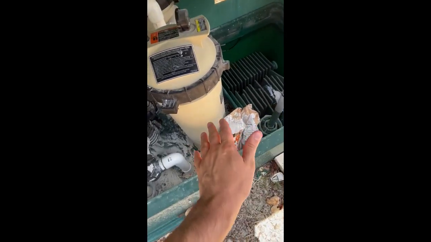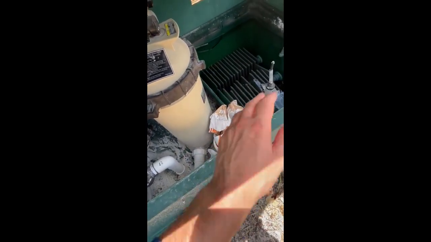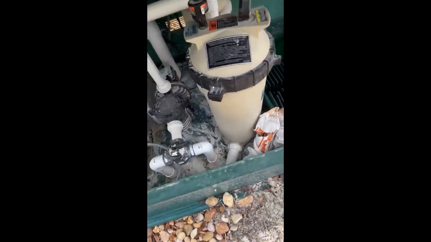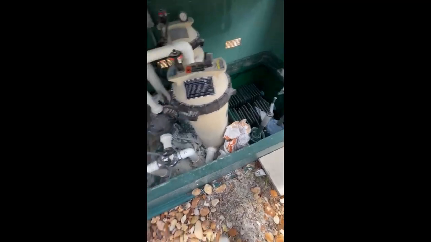What do we do when we want to clean this? We clean this about once a week to get rid of all the debris in there, right? We want to get the debris away from the filters, because if the filters are clogged, the motor's going to be really loud and the pressure's going to be high, so we clean them frequently.